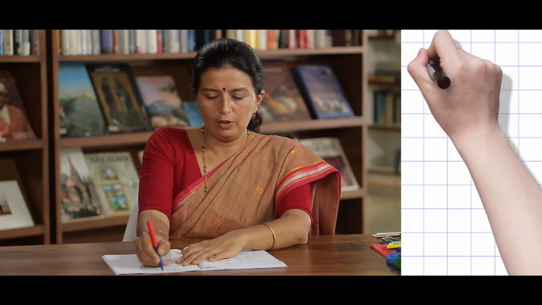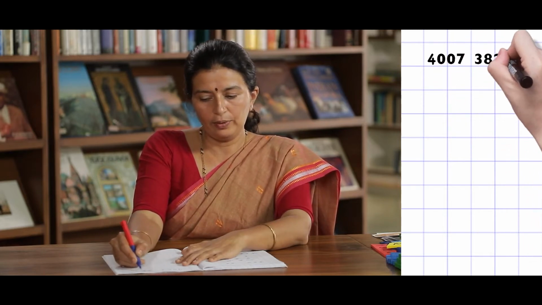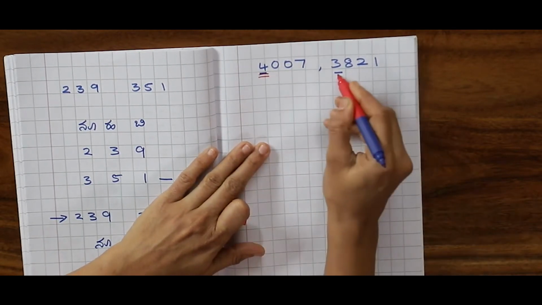Now, when there are zeros, when we have a zero, what do we do? Shall we see that? Let us consider 4007. Other number 3821. Let us say. Some children at this stage, they will know compare this and this. It is done. Right? Compare only the first digits. It is enough. They know. It may be right on some occasions, but it may create confusion elsewhere. I will show it to you.